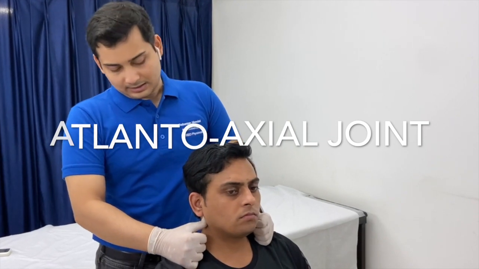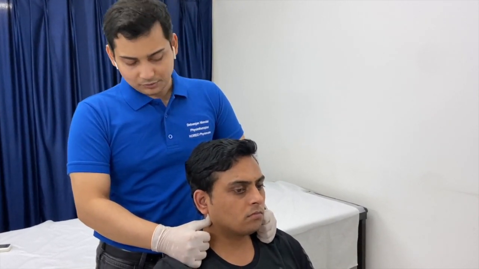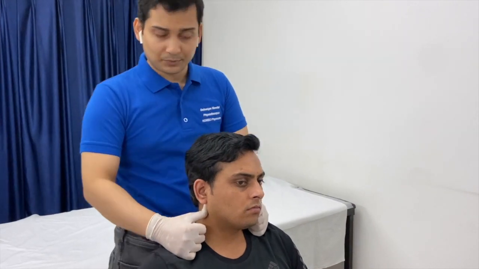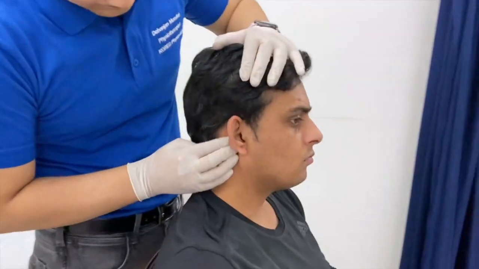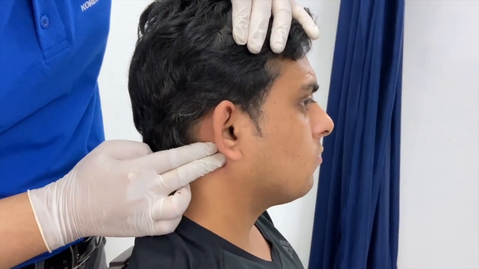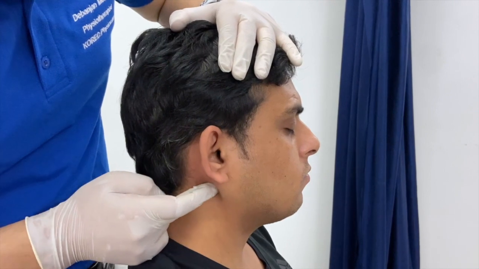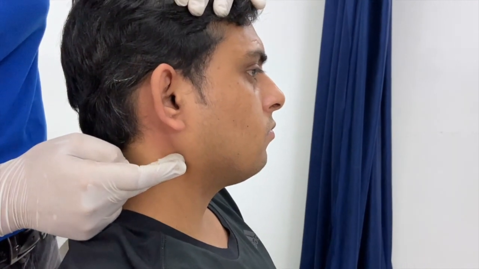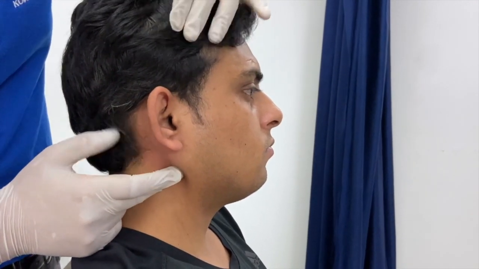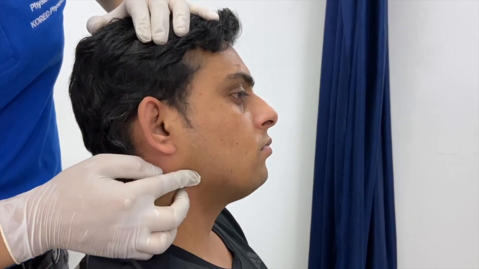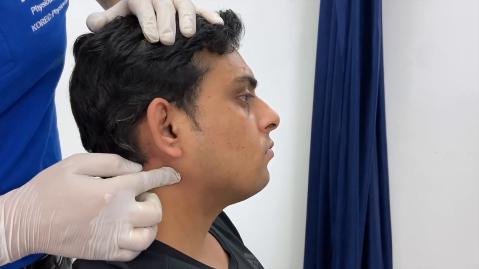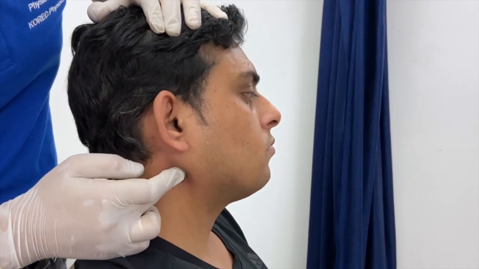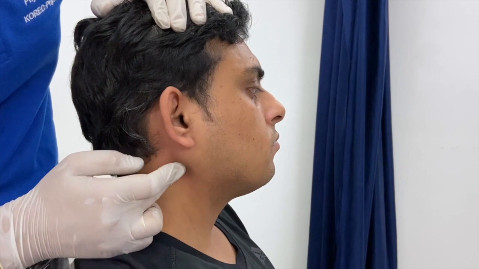Next, we are going to check the rotational movement on C1 and C2, which is also known as the Atlanto-axial joint. Again the same thing we have to do. First we have to palpate the mastoid process, which is just behind the ear. Here it is. Then we go a little bit down. Behind the earlobe, we can palpate the transverse process of C1. We go a little bit further down and a little bit anteriorly. Or we can say, if we go behind the jawline, we can find the transverse process of C2. It will be a little bit anterior because of the lordotic curvature of the cervical spine.